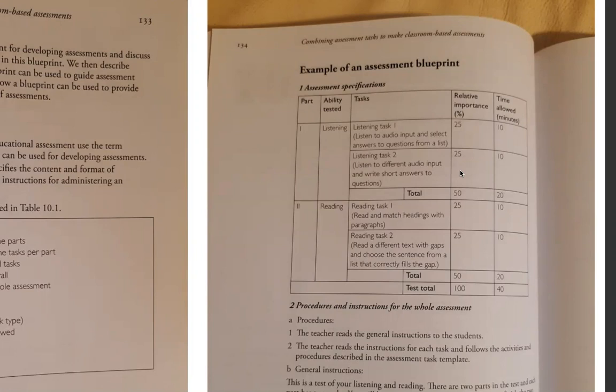Of course, he reminds us that, for example, if you're doing a little quiz on one particular lesson, or one particular grammar point, maybe you can create 2 assessment tasks. That should be enough. But if you're creating an assessment for a whole unit, you might need to include more, maybe 3 or 4 assessment tasks. And so that will depend on your needs.